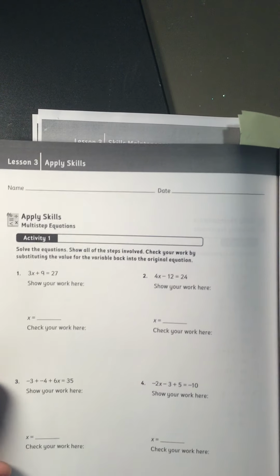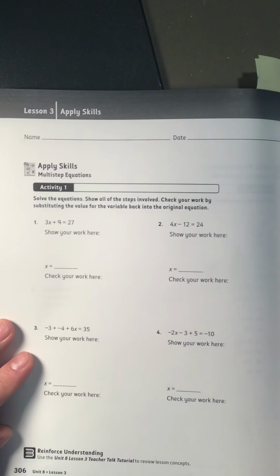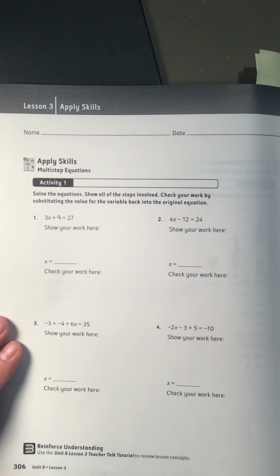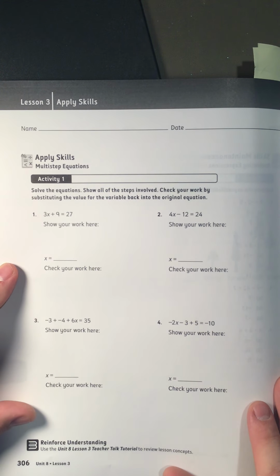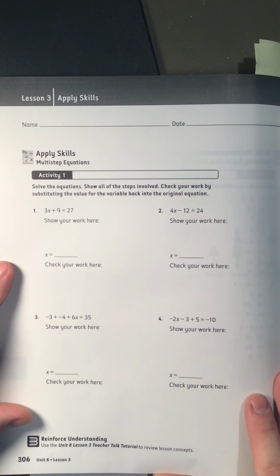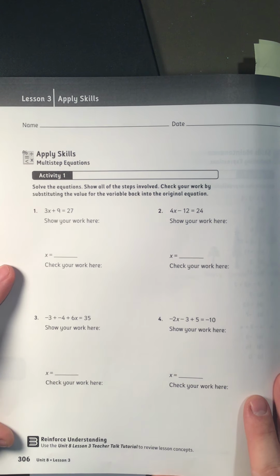Okay, and the last thing I want you to do is take a peek at page 306 in your workbook. I'd like to do a couple of these. Let's do number 1 first. Again, get these in your notes so you have more practice, so you have more guidelines to follow.